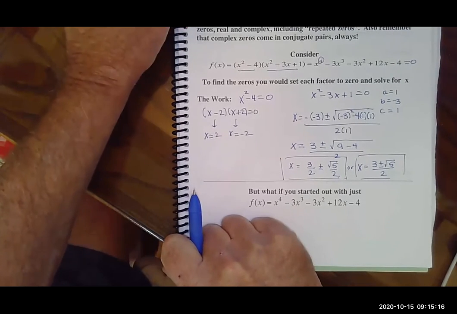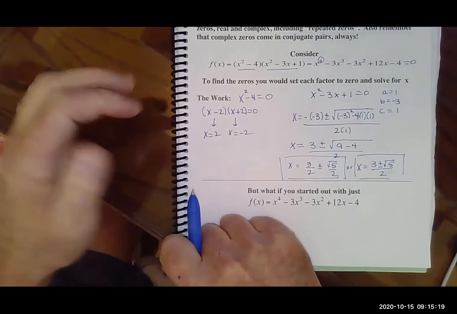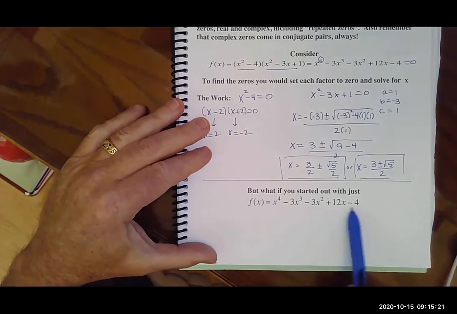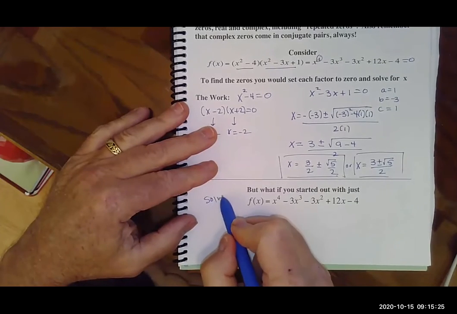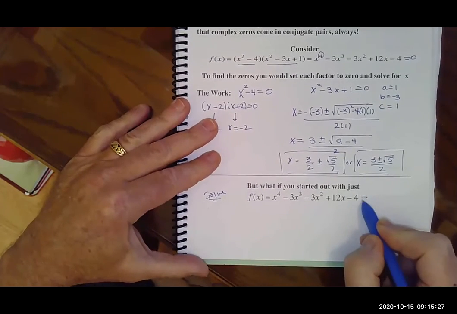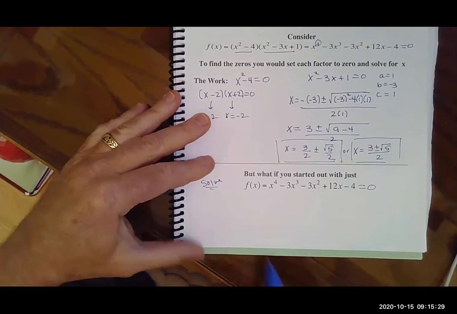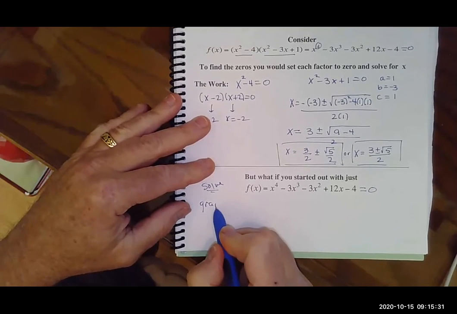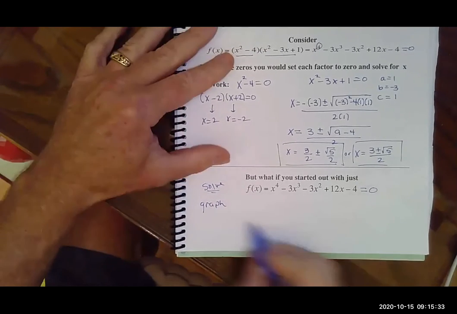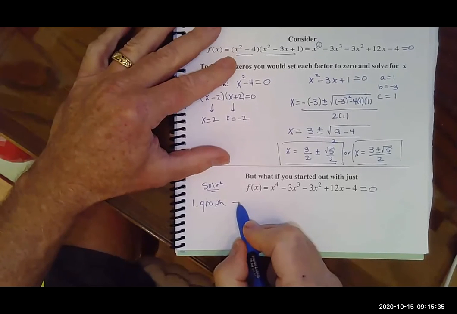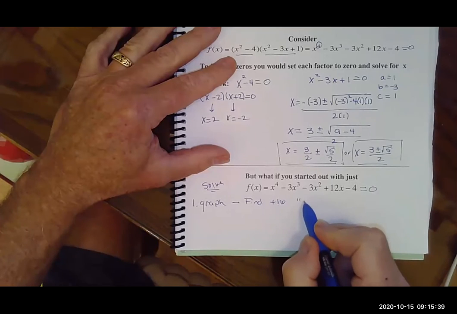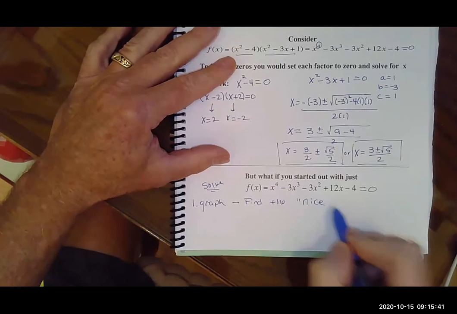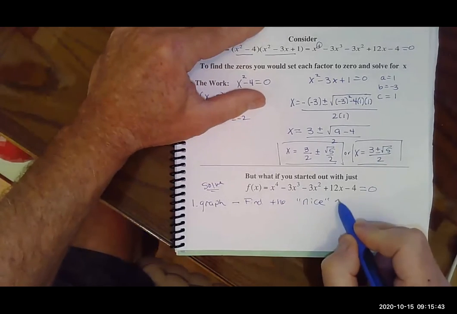So the hard stuff, what you're going to learn today, is if you start off with this and you're asked to solve, that means you set it equal to 0, and then you graph. So step 1 is graph, and then find the, I call them nice x-intercepts.